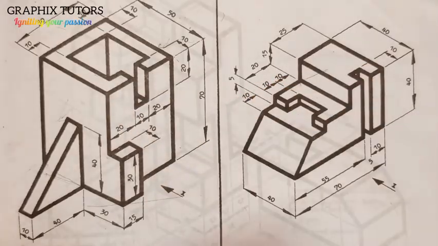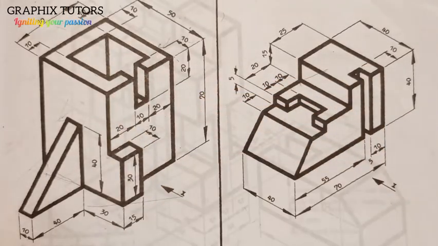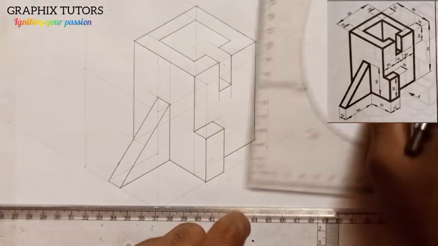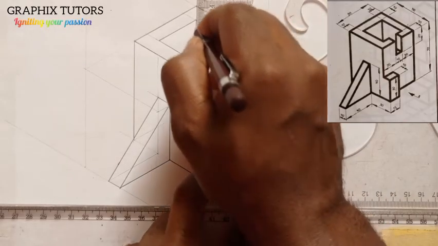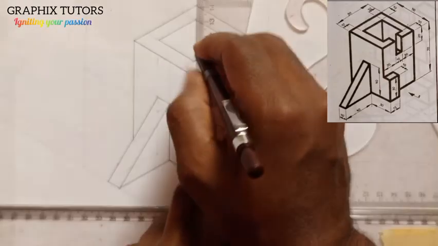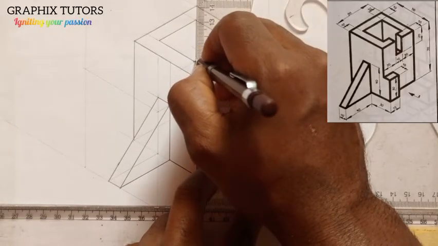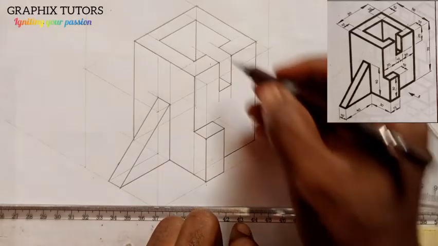So from here down, I'm going to take it down. You can see that, and here also will be coming down.